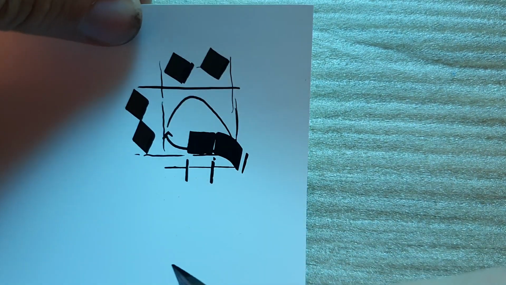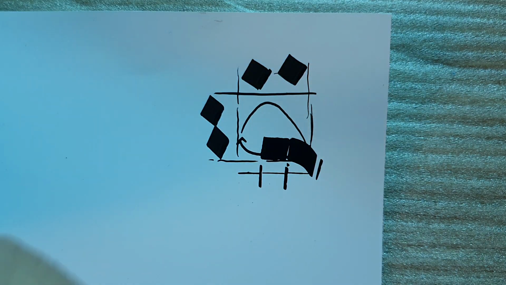Oh, I've got something under the paper. Yeah, you're going to have to move this to the left a bit.